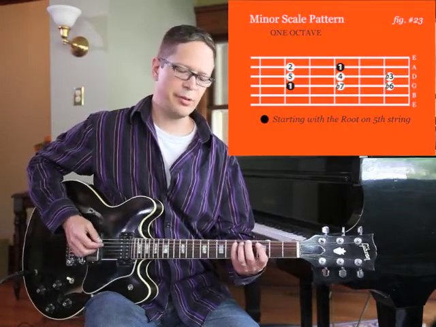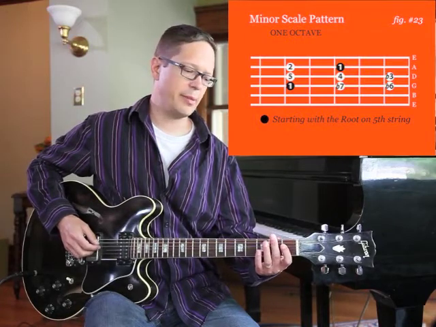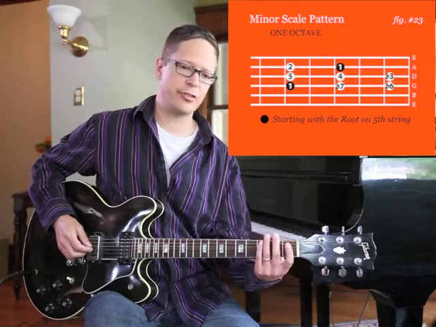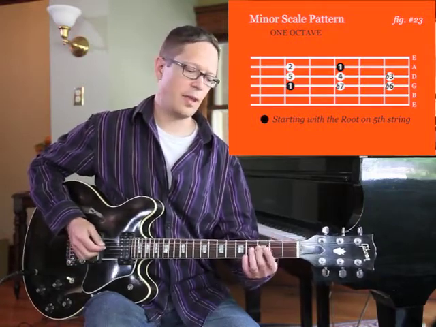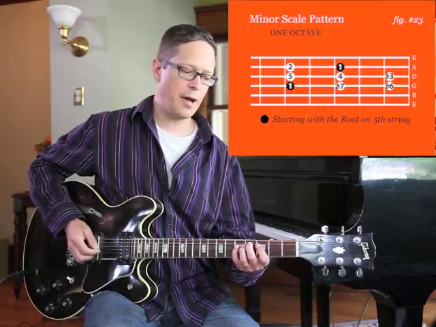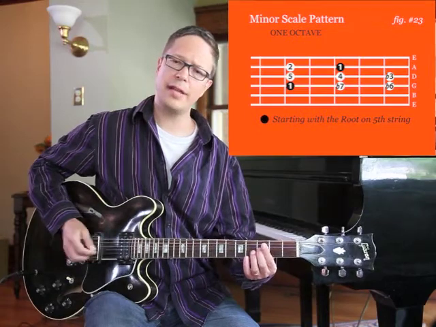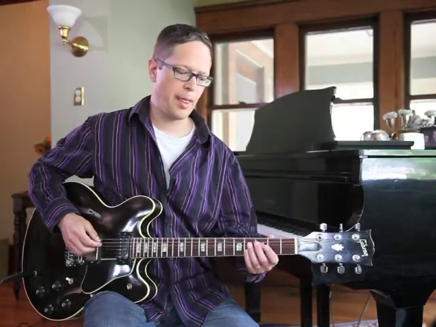1, or the root, goes to 2, and just observe the diagram here for help. Flat 3, this is a first finger stretch, and just a note on that in a second. 4, 5, flat 6 again with a first finger stretch, flat 7, 1. Those are our degree numbers.